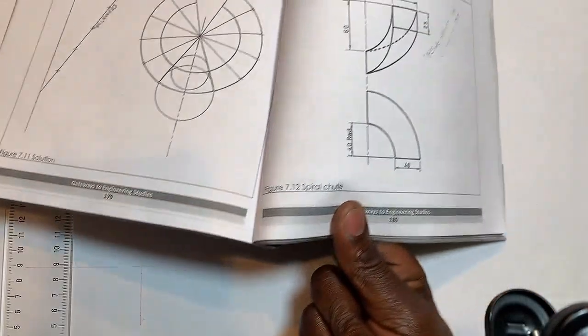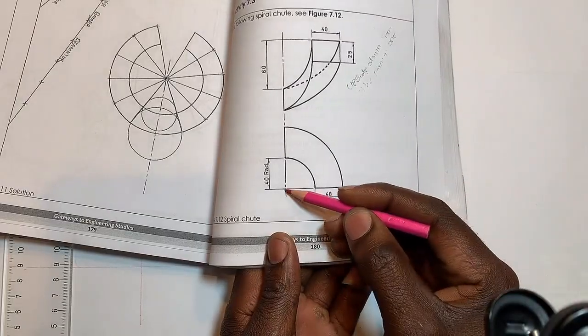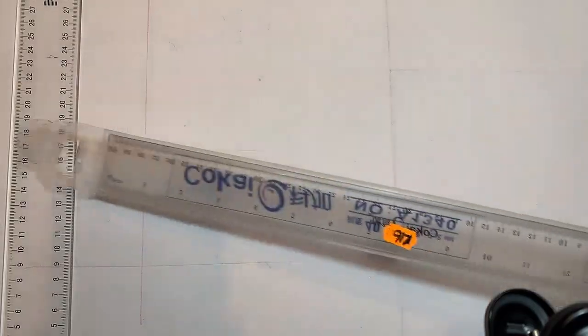After I've drawn this one, what is going to happen now? I'm going to take my drawing compass and open it to radius 40. They said from here till here is radius 40.